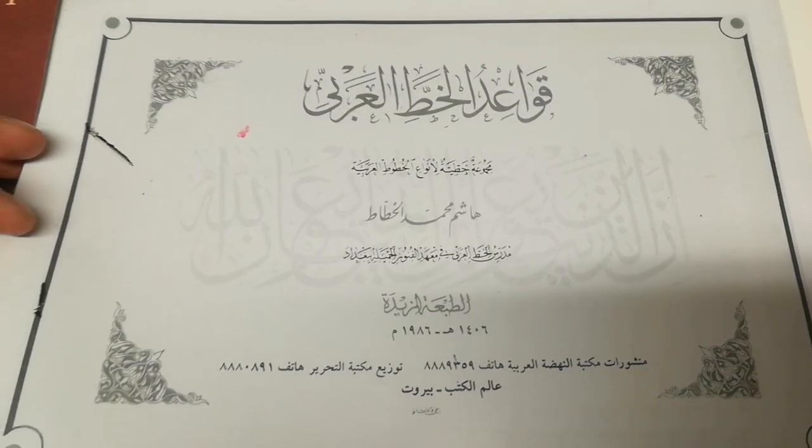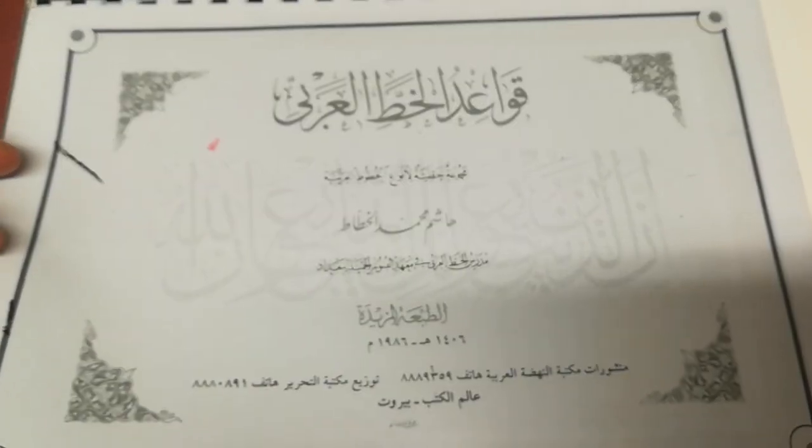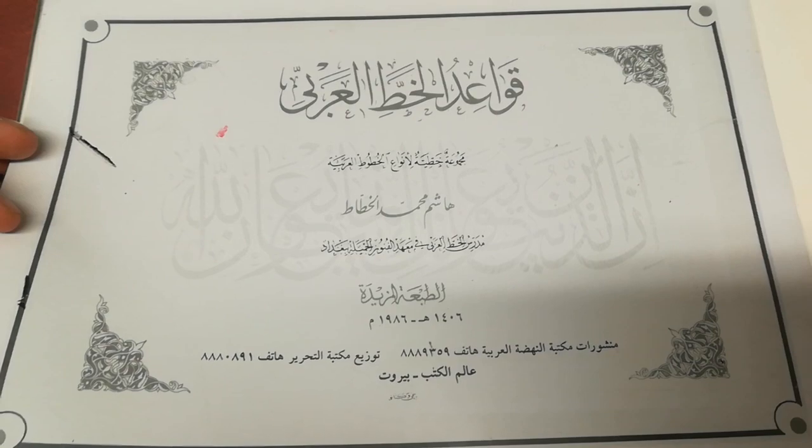And he authored this book, which is used as a practice, a guide for practicing Arabic script. So as we know, there are about 6 Arabic scripts. The one that I'm currently teaching is called the Naskh script.